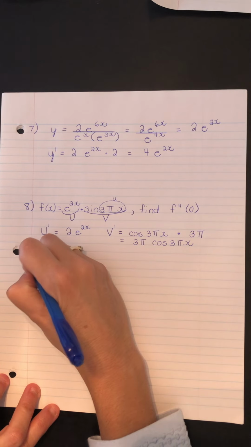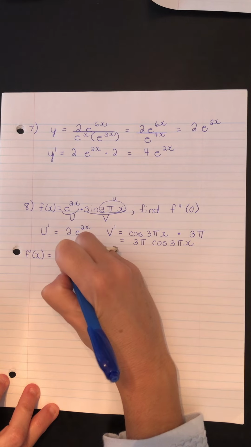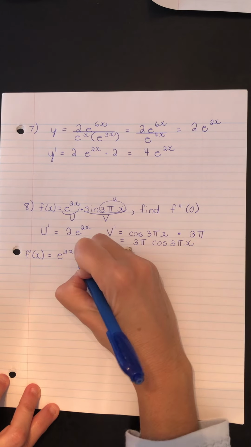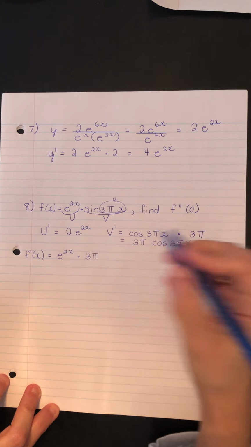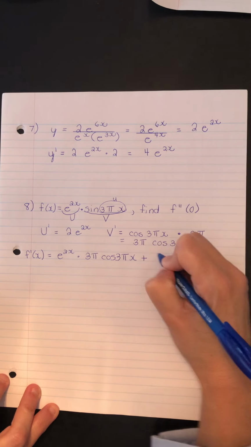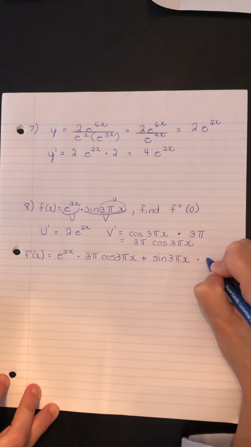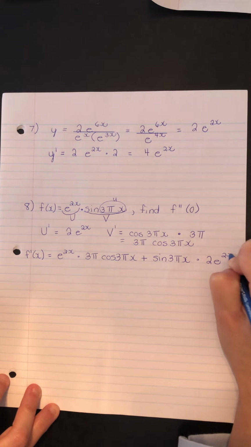Okay, so now f prime at x: U times v prime plus v times u prime, like that.